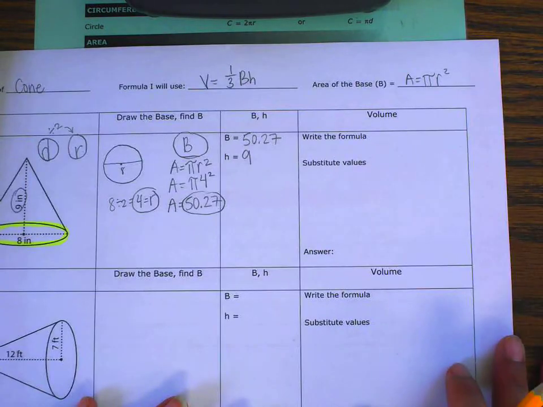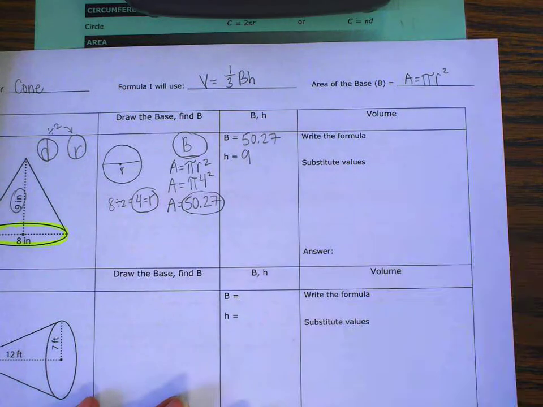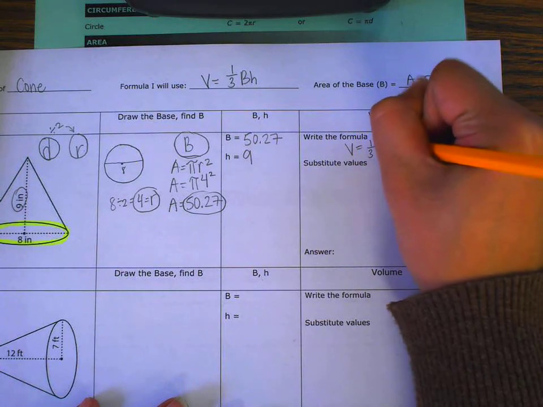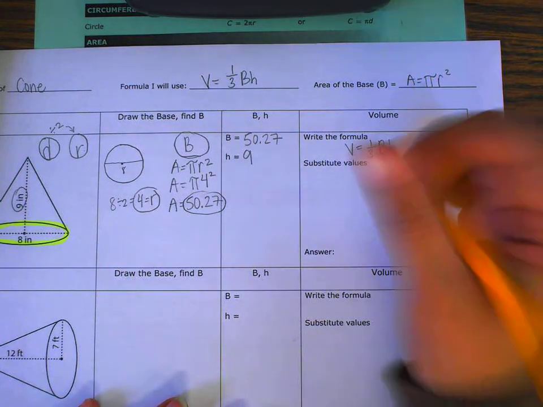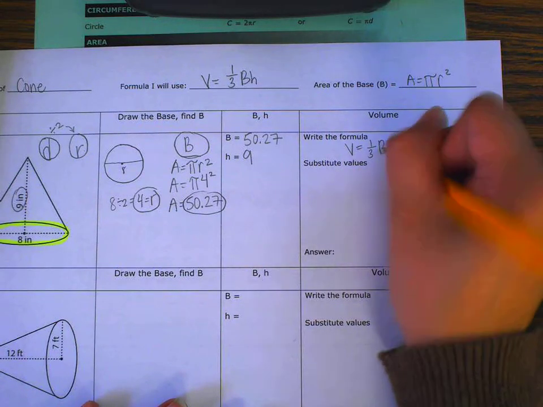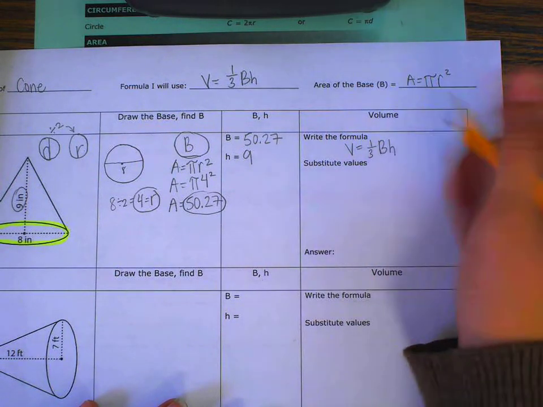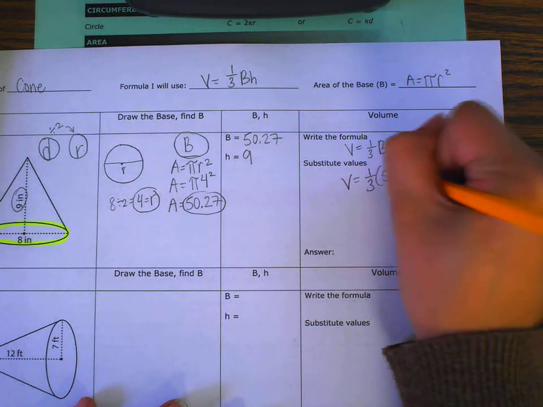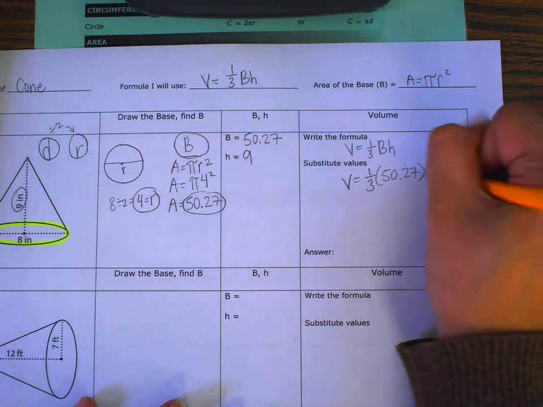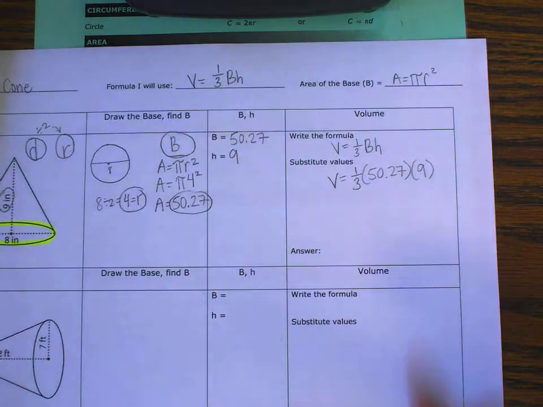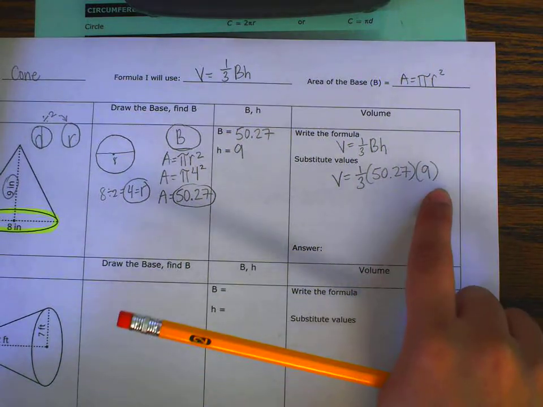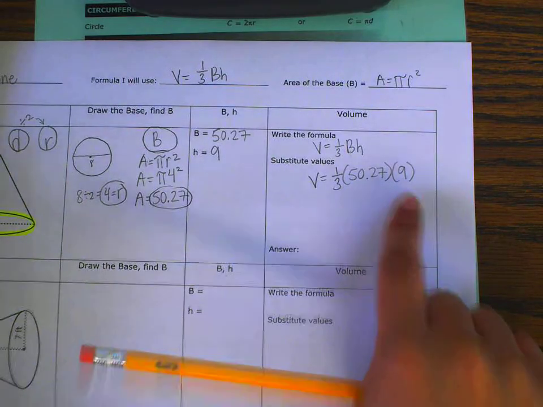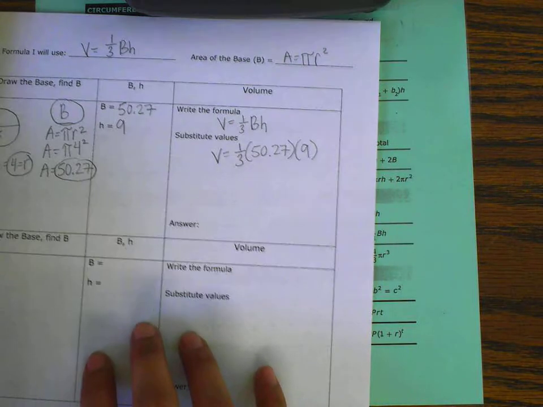Okay, now we're going to get to the last step, which is to find our answer. So we're going to write down our formula. Volume is equal to 1/3 area of the base times the height. We're going to substitute our uppercase B and our H with the numbers that we got. So volume is equal to 1/3. Area of the base was 50.27 and the height was 9. So now, as you see, we have everything listed out for us right here. We're going to do the same exact thing and basically copy down our numbers on our calculator to find our answer.